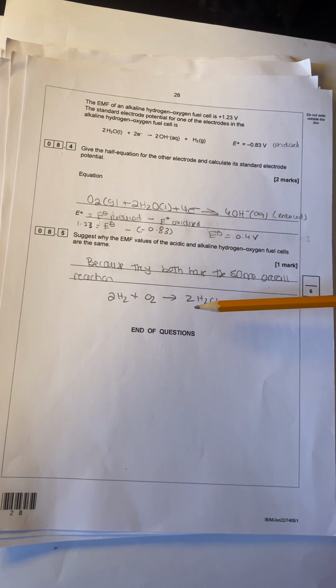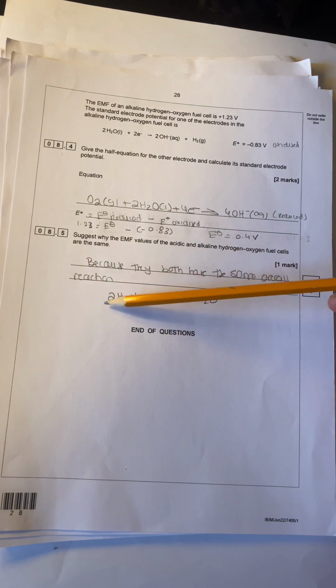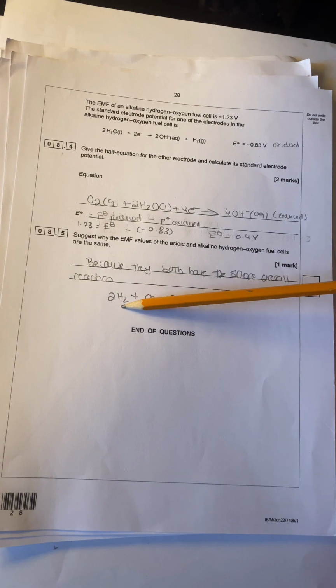The next one says, suggest why the EMF values of acidic and alkaline hydrogen fuel cells are the same. Because they both have the same overall reaction. Whether you use the acidic one or the alkaline one, it always gives you the overall 2H2 plus O2 gives 2 waters.